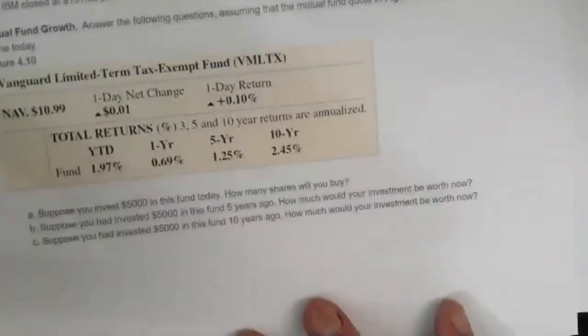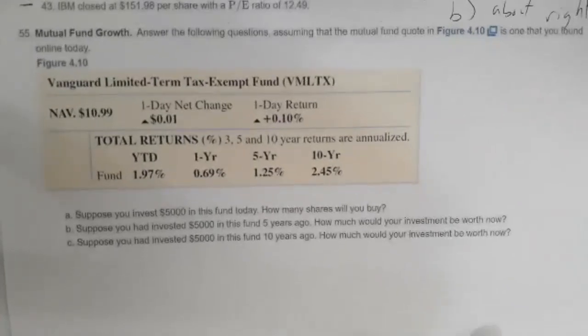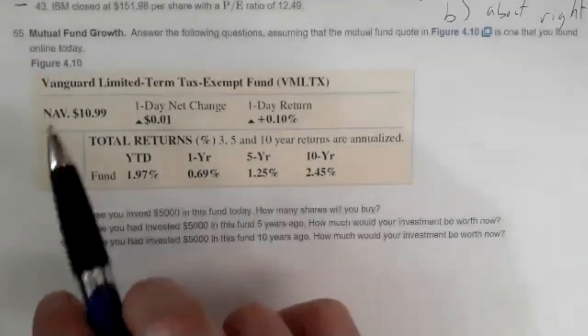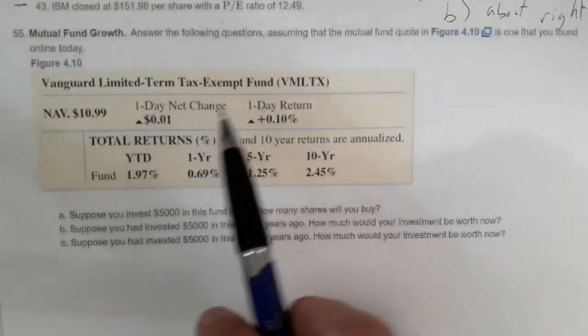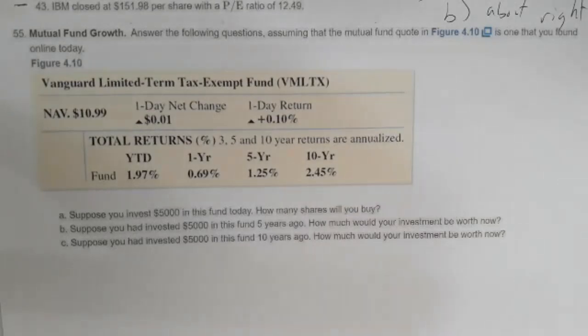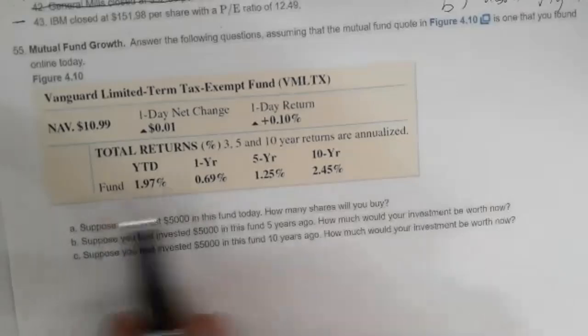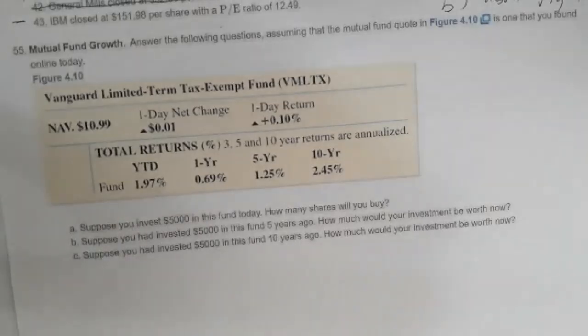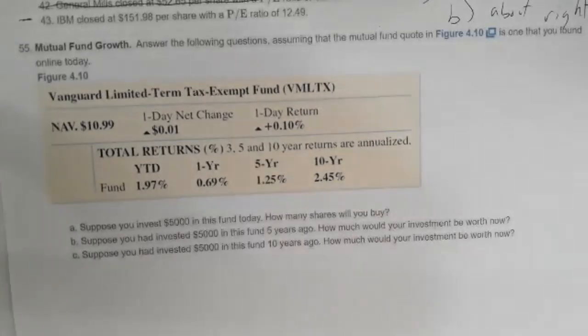All right, 55, we got this little mutual fund ticker. It's very much the same way as a stock. This is our price. This is our change from the previous day, the one day net change, and the one day return in a percentage now. So this is in a money amount, this is in a percentage. And then they give you year-to-date returns. These are compounded. We use the compound interest formula to find these things, right? Typically, we use 1 year, 5 year, 10 year. But these are annualized returns, so they are sort of like our APR rates.